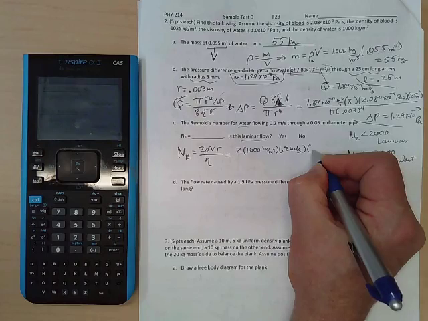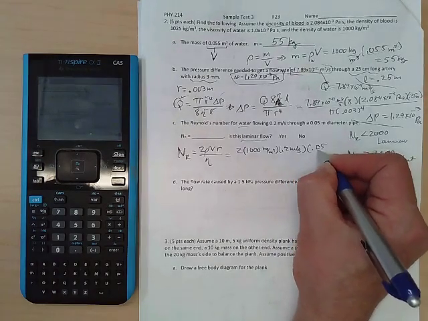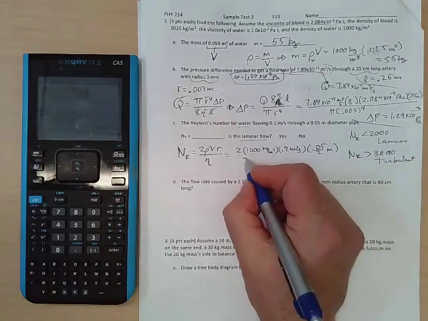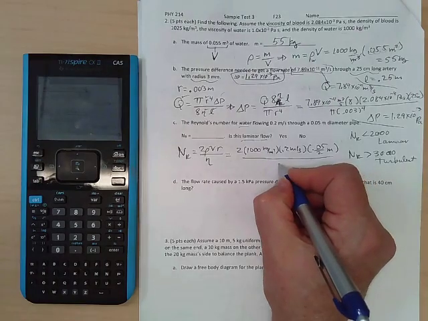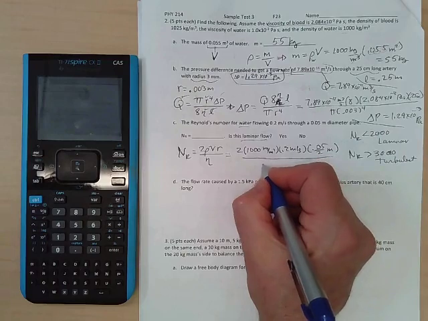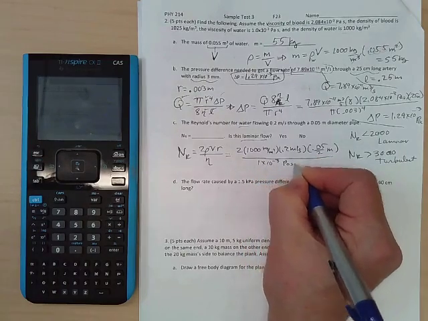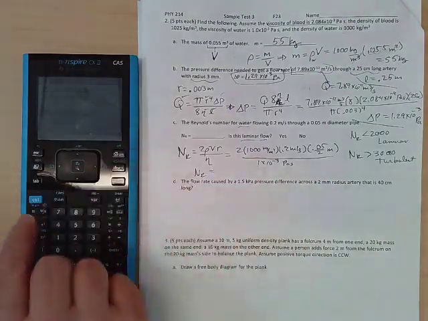We've got R, 0.05 divided by 2 because that was diameter, and then divide by eta for water, viscosity of water, 1 times 10 to the negative 3 Pascal seconds. All right, so we plug all that in and get the Reynolds number.